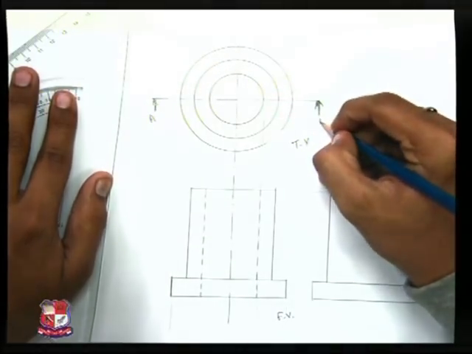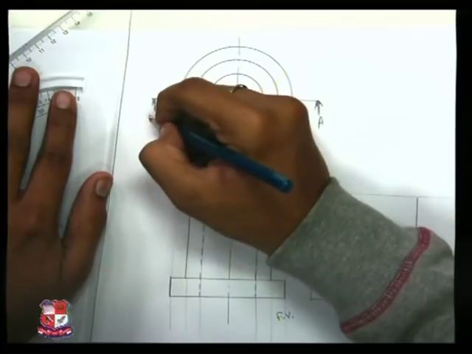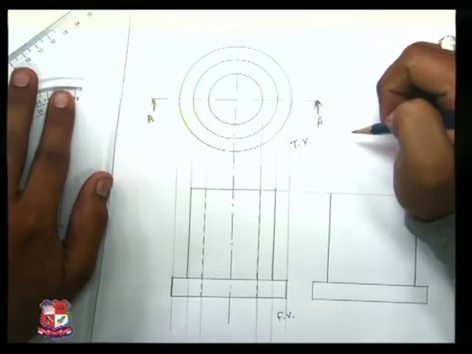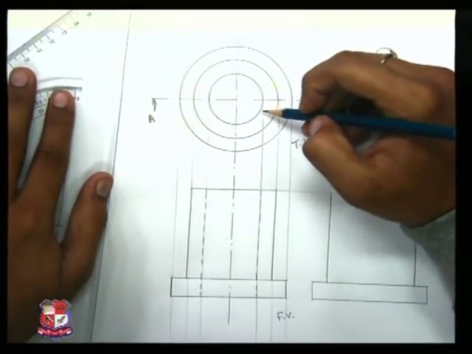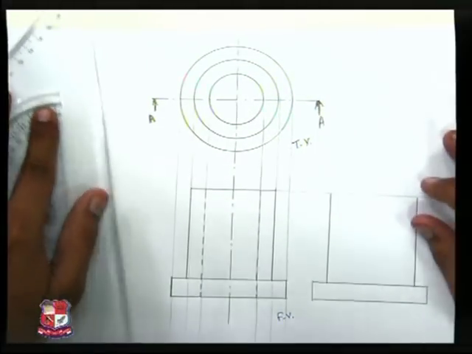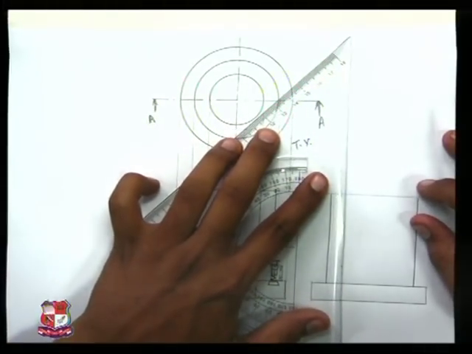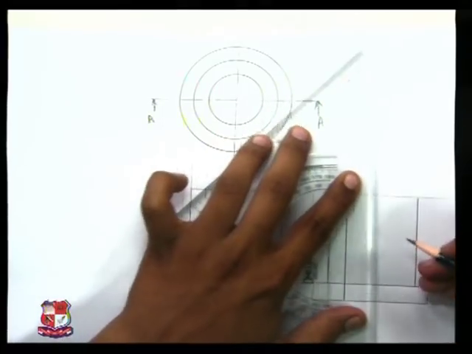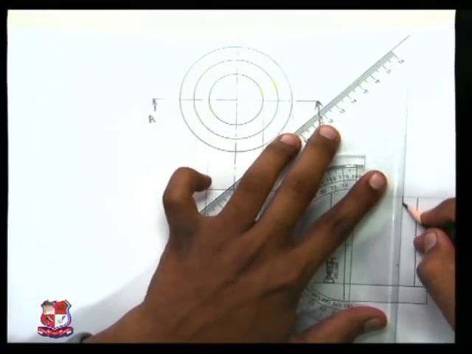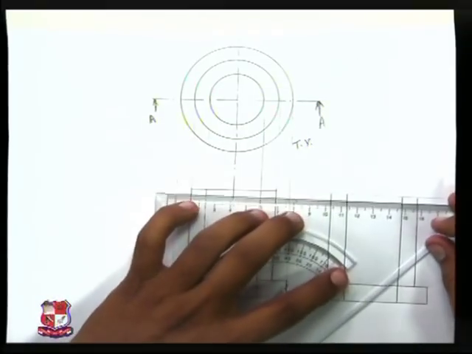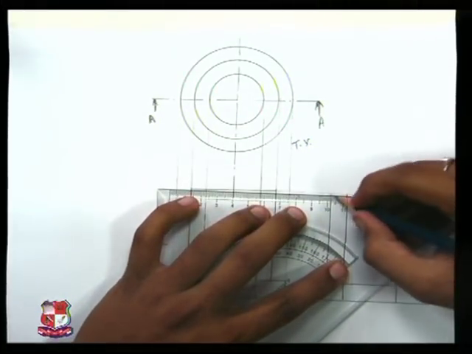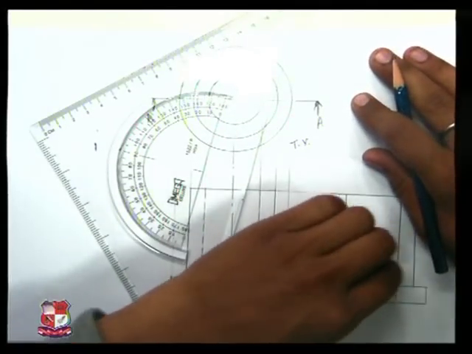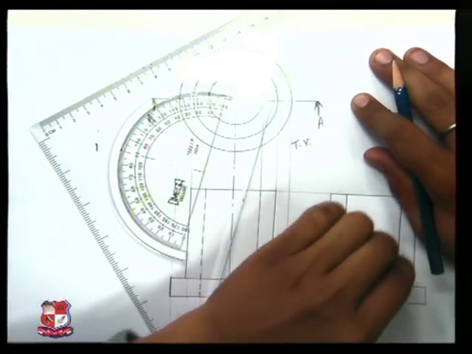This shows the section AA. This portion has been cut down. So now this circle would be clearly visible. The hidden line won't be showing. We need to rub the middle portion.